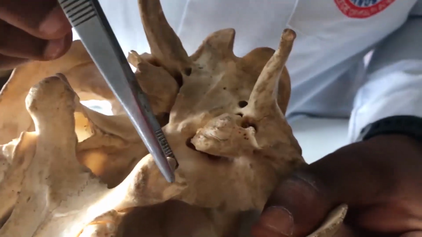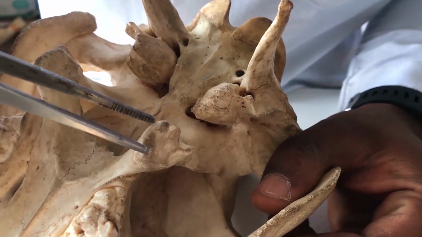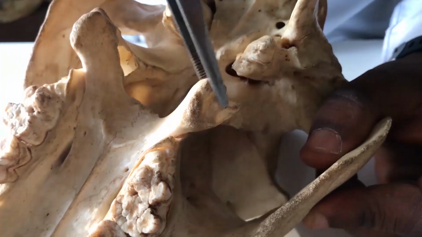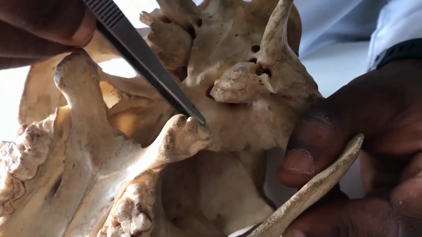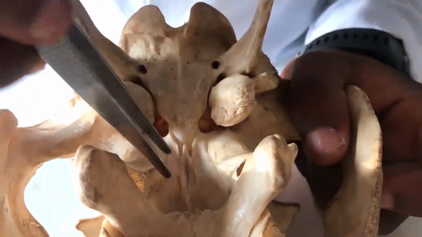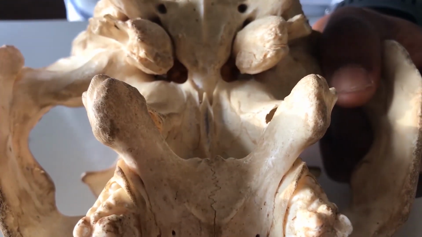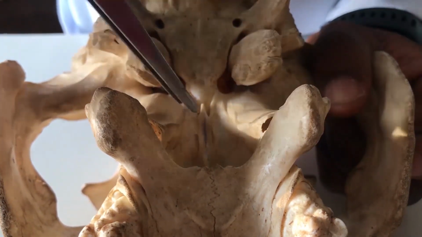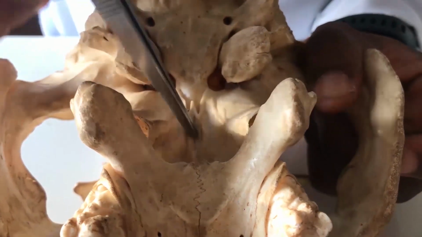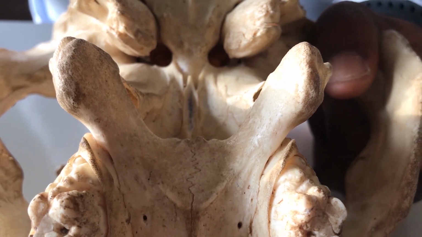From here, you can see there are two processes here. This process is part of the palatine bone, and this process here forms the wings of the pterygoid bone. So, talking about the pterygoid bone, this is the pterygoid bone. The pterygoid bone is also a paired bone, and these are the wings of the pterygoid bone. This structure here is called the vomer. The vomer also is a single bone.